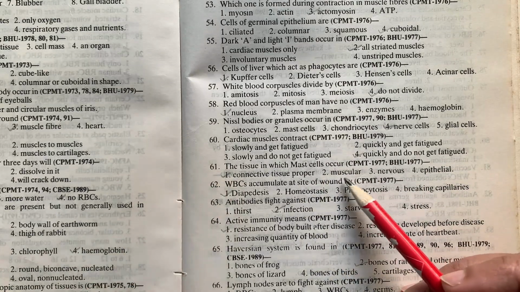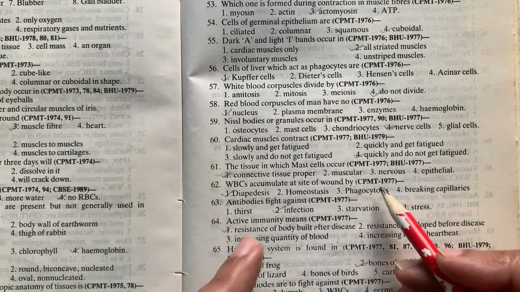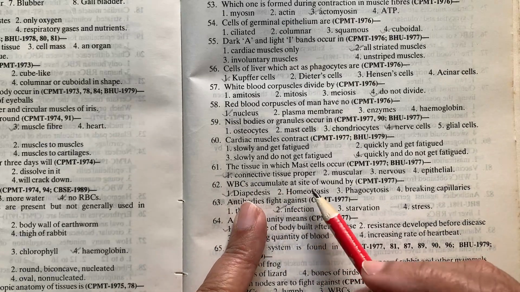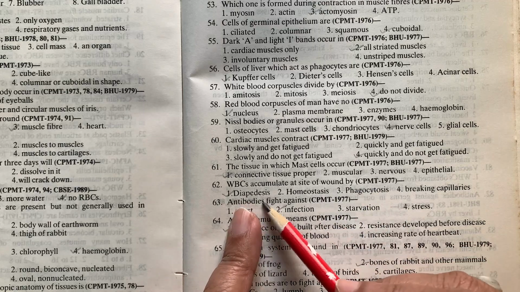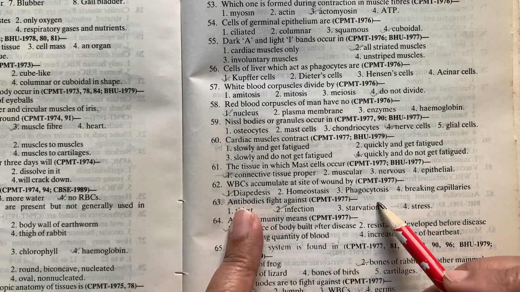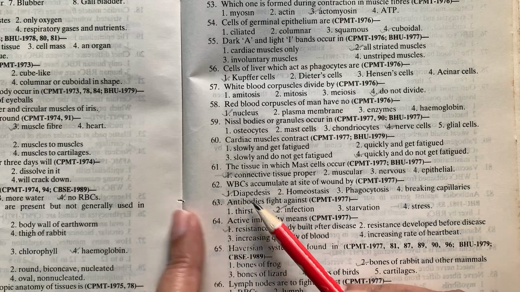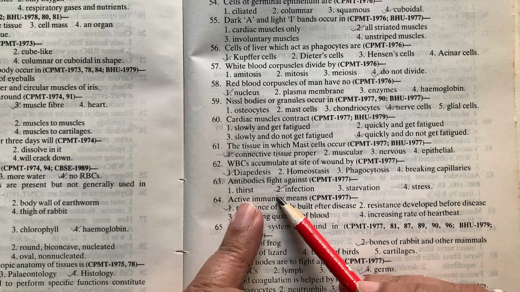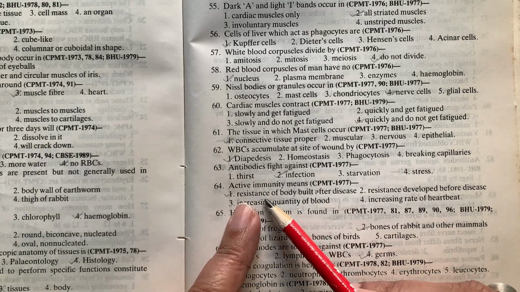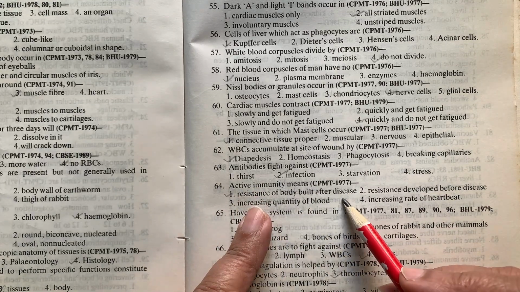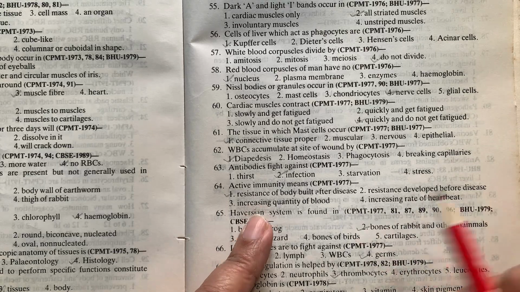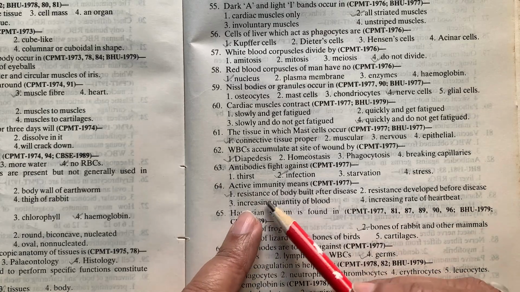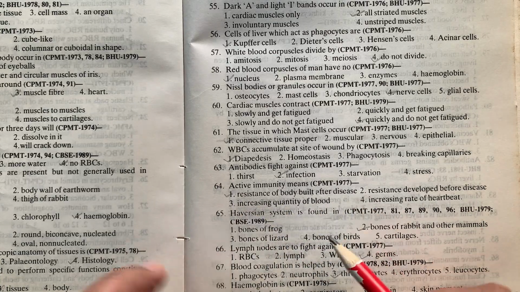The tissue in which mast cells occur: connective tissue proper, muscular, nervous, epithelial. It is connective tissue proper. WBCs accumulate at sites of wound by diapedesis, homeostasis, phagocytosis, breaking capillaries. It is through diapedesis. Antibodies fight against thirst, infection, starvation, stress. It is against infection. Active immunity means resistance of body built after disease, resistance developed before disease, increasing quantity of blood, increasing rate of heartbeat. First option is correct: resistance of body built after disease.